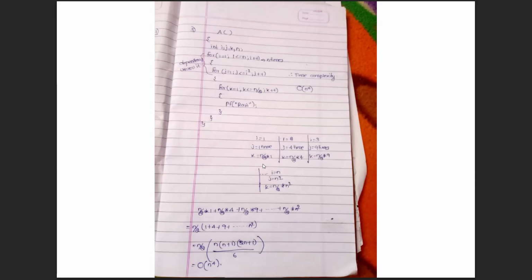So now you add all those things: n by 2 into 1 plus n by 2 into 4 plus n by 2 into 9 plus and so on plus n by 2 into n square squared. So take n by 2 as common and 1 plus 4 plus 9 plus and so on up to n square. Now n by 2. So this is the sum of squares of natural numbers.